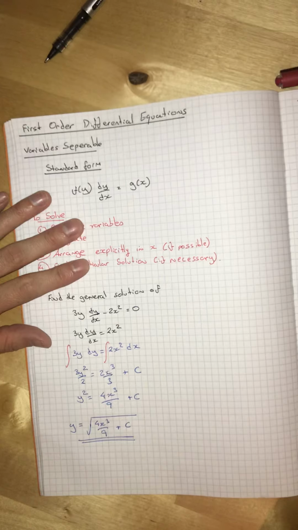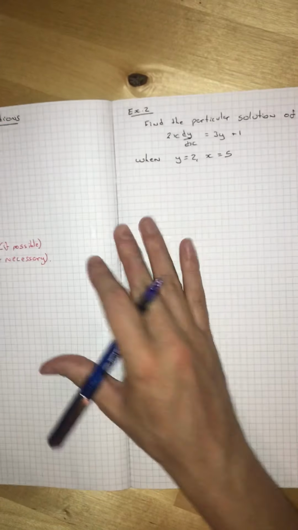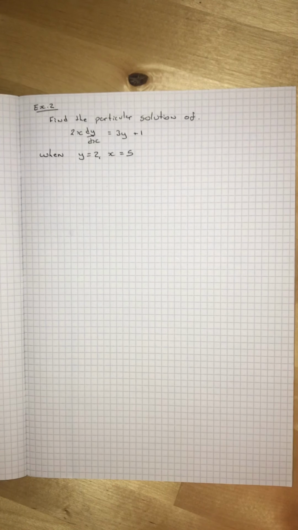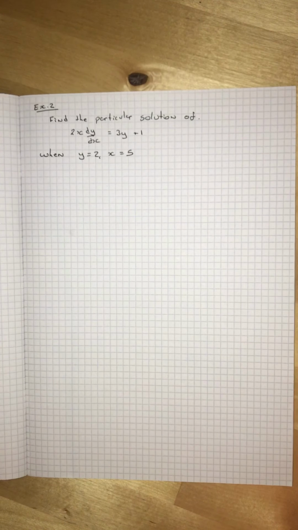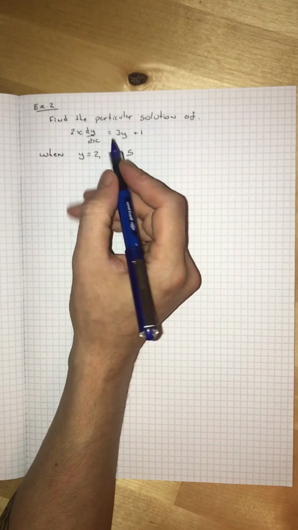Okay, so that was a general solution. So we'll do one now which is asking us to find the particular solution. Okay. So again, first thing we need to do when finding the particular solution of 2x dy by dx equals 3y plus 1 is to rearrange it so that all of the x's are on one side and all the y's are on the other side.